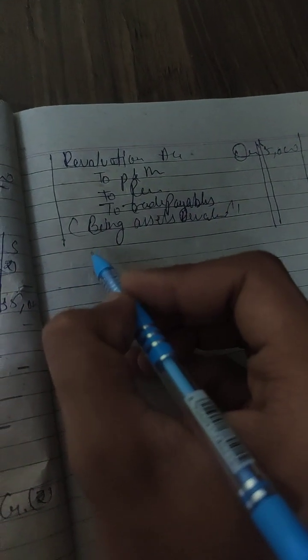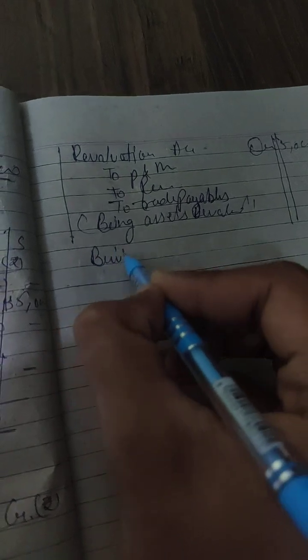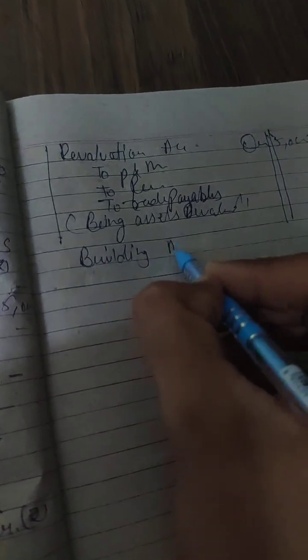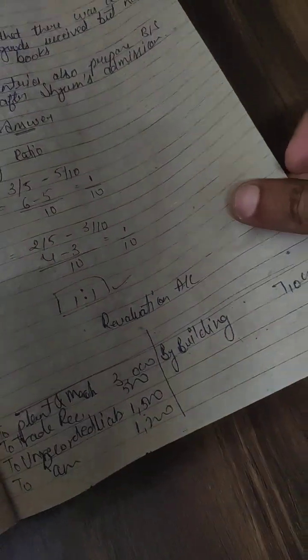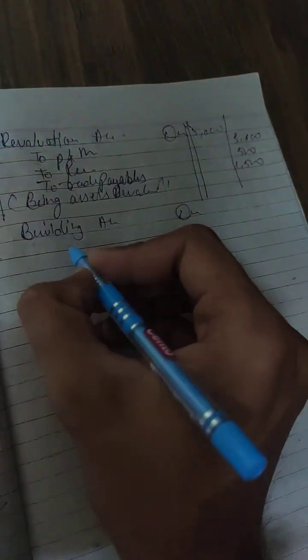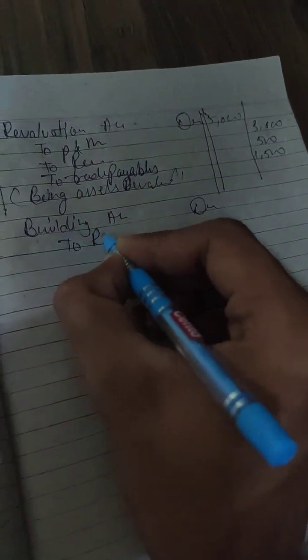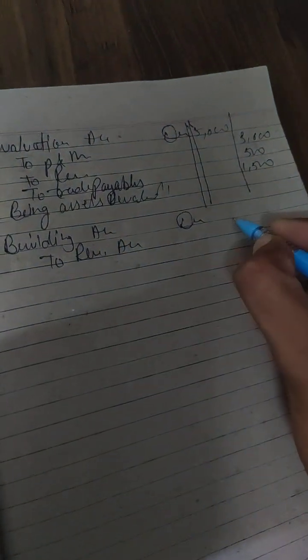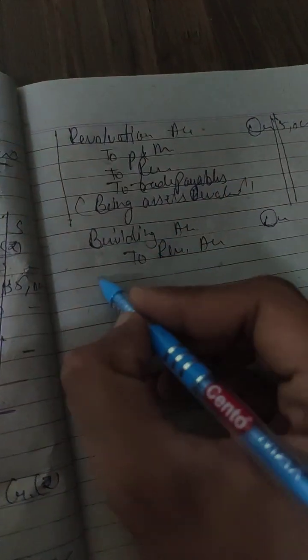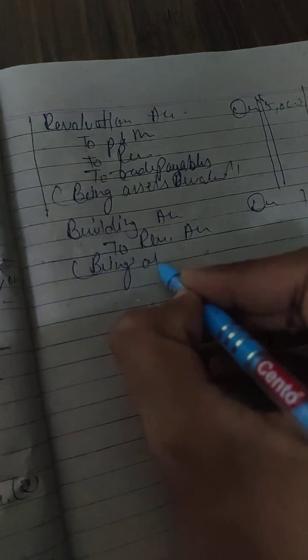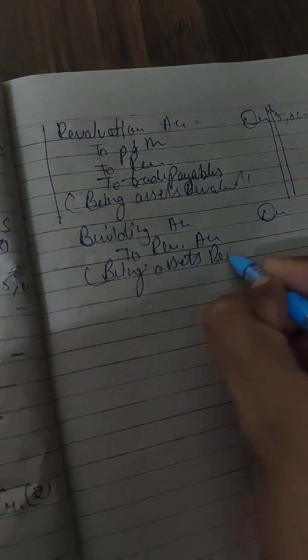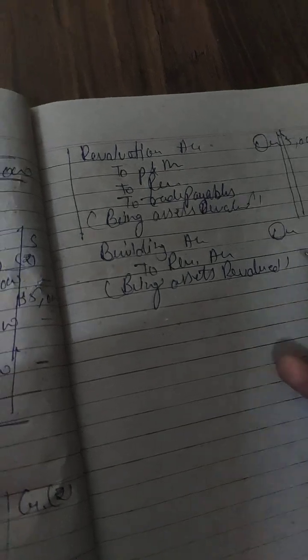Now revaluation account we have to credit, and building account we have to debit, so building account debit. And apart from this, what else we have debited? Just building we have debited, so building account debited to revaluation account, 7000. Here I am writing down being assets revalued.